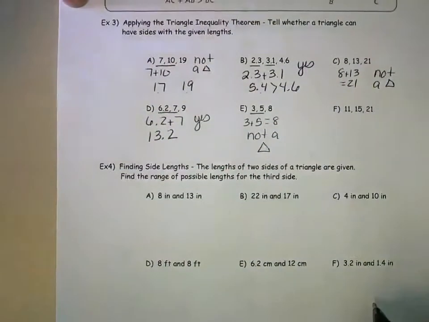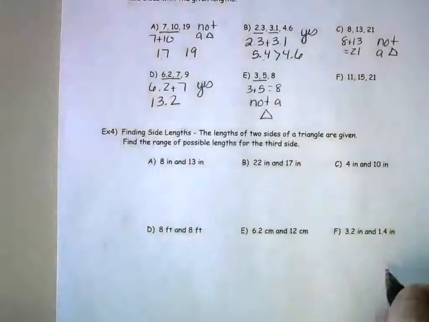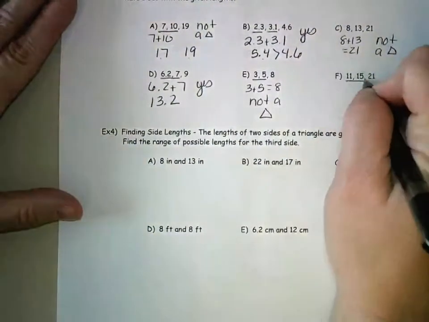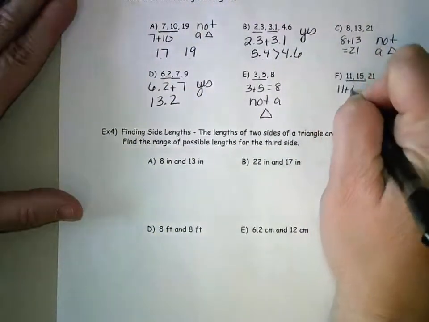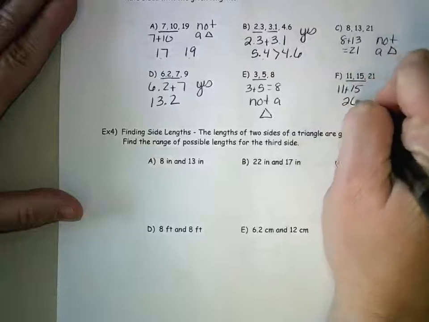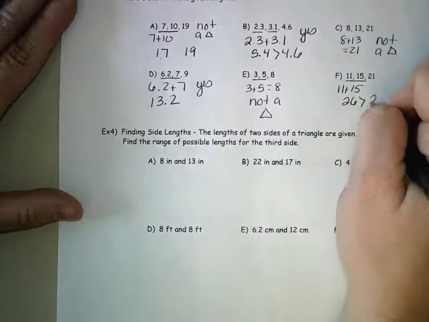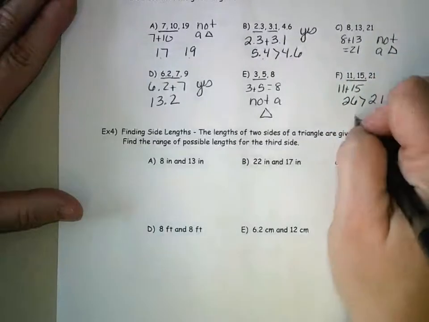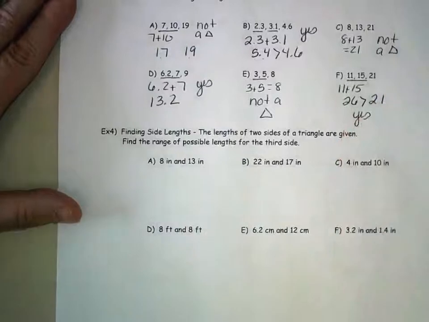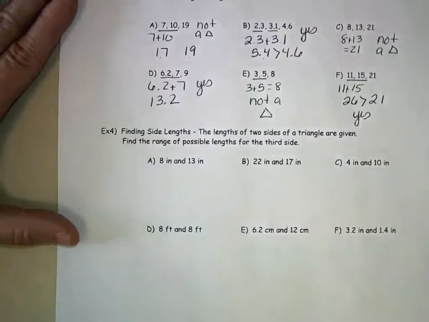It has to be bigger than, cannot be equal. And letter F, 11 plus 15 is 26, which is bigger than 21, so yes, that one can be a triangle.